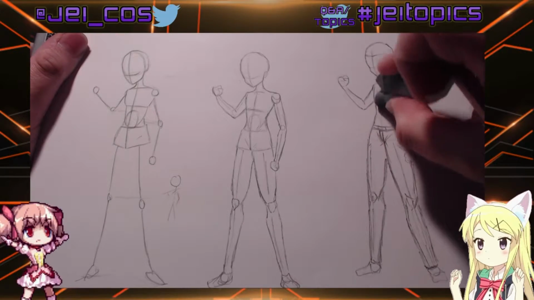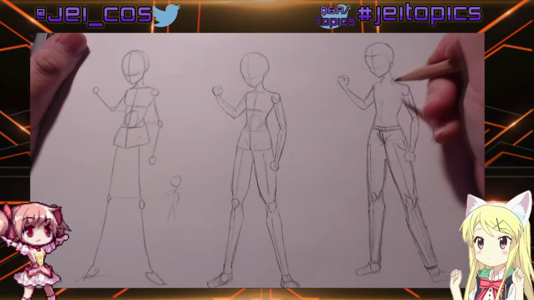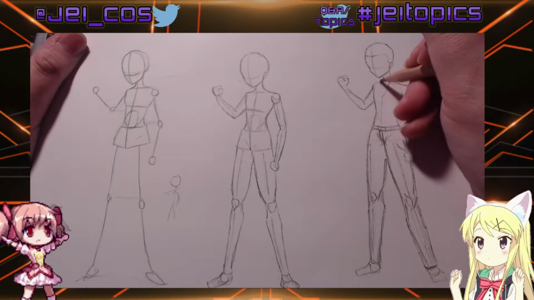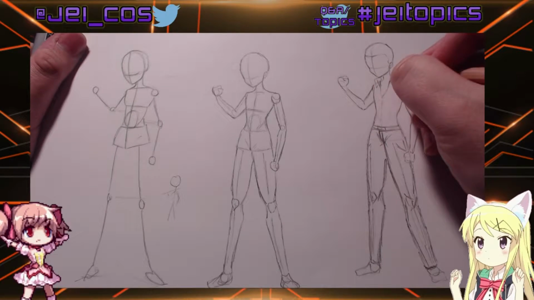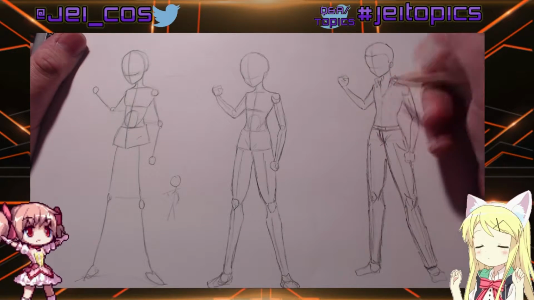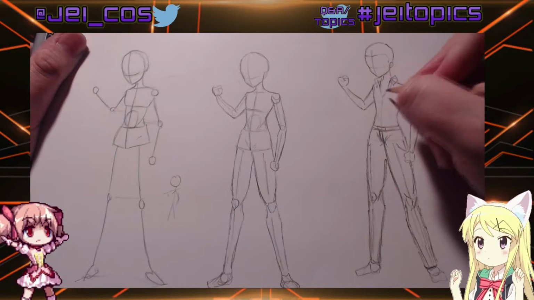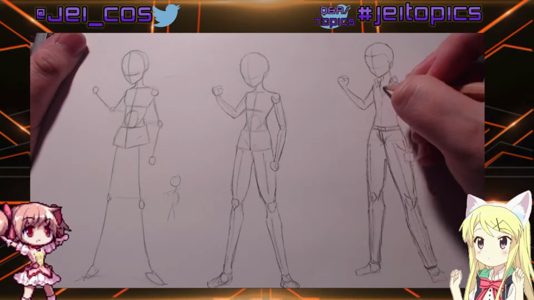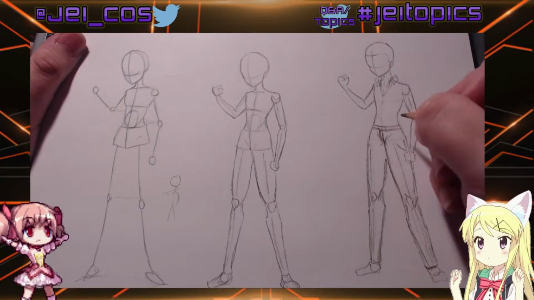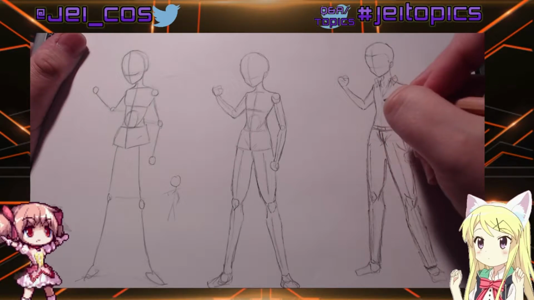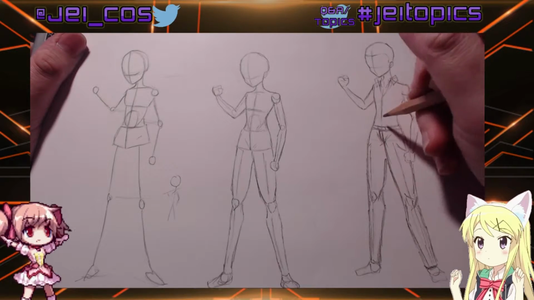So you might even make it more open than that if he's a delinquent kid. So it's going to be maybe like that or something. That looks about right. And then now that you know where the chest is, you have that line there, you can draw his chest muscles there or something, I guess. And then bring his shirt down.